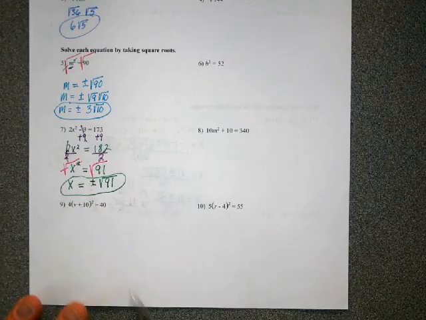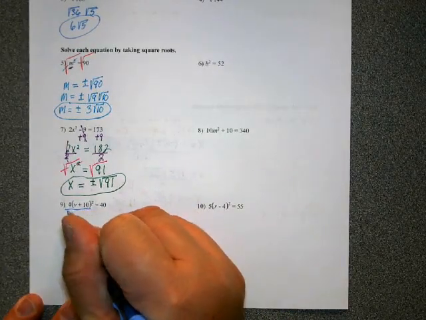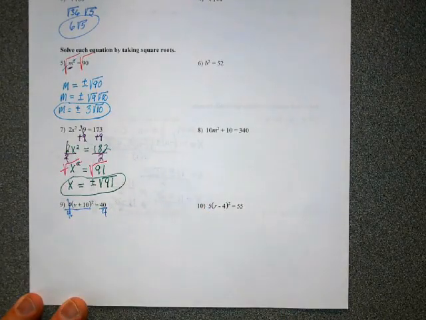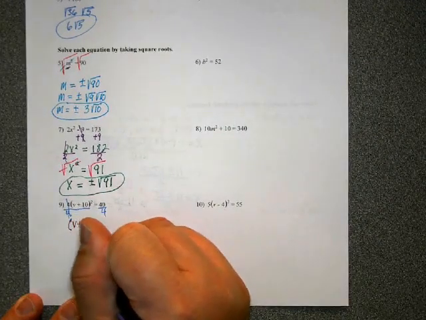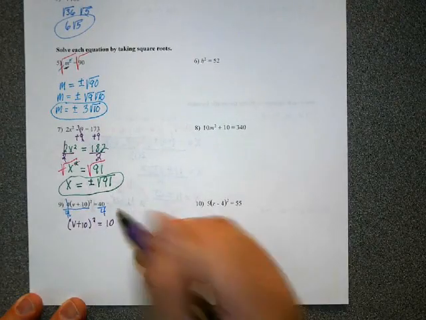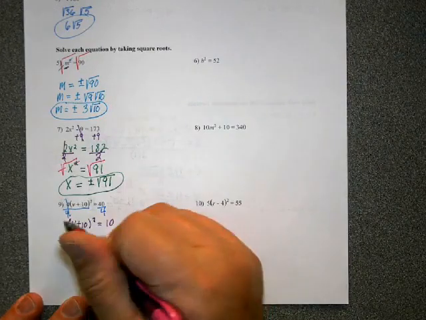Oh, one more. I have a 4 being multiplied, so I need to divide by 4. So I have the quantity v plus 10 squared equals 10. Take the square root of both sides.